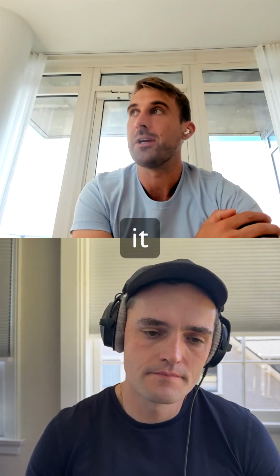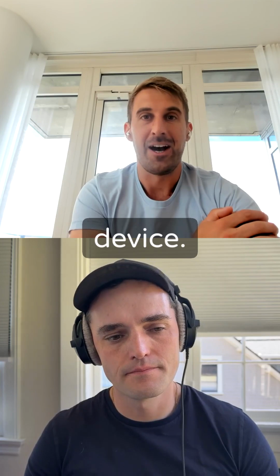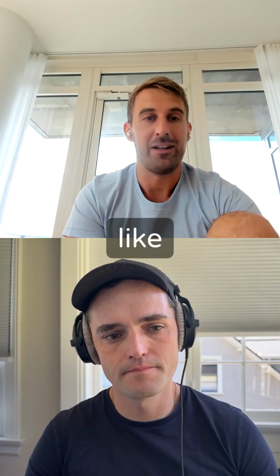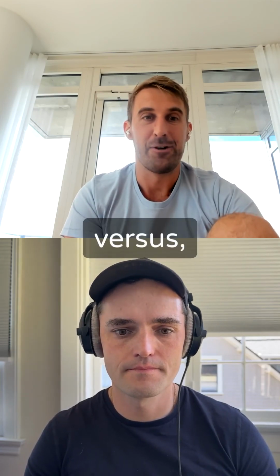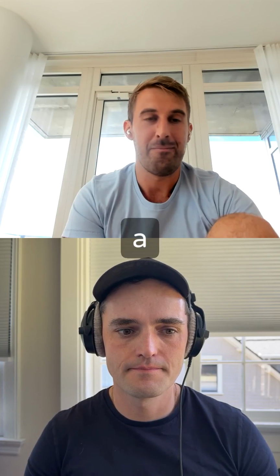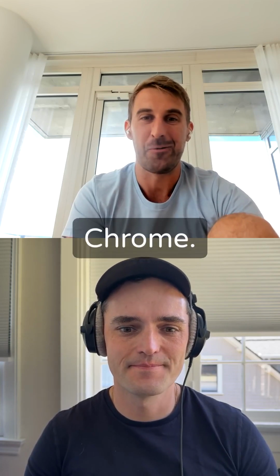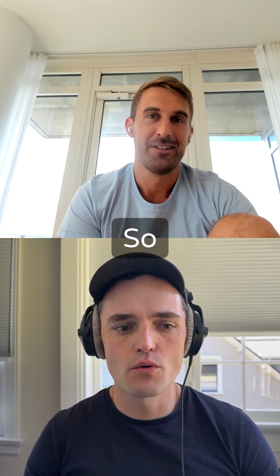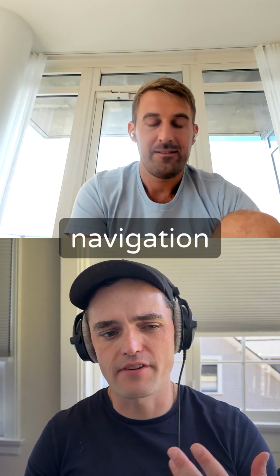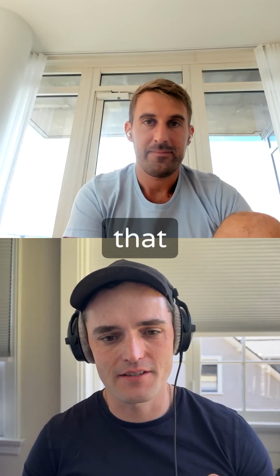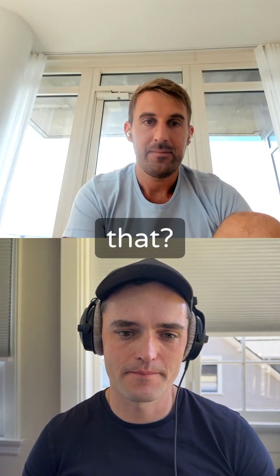And to boot, you're doing it on a low powered device. You're doing it on a tiny iPhone running JSC versus a MacBook M2 in Chrome. So it's expensive. And so, what was the solution to that? Like navigation libraries? Was there some kind of things that you could do? Can you tell us a little bit about that?